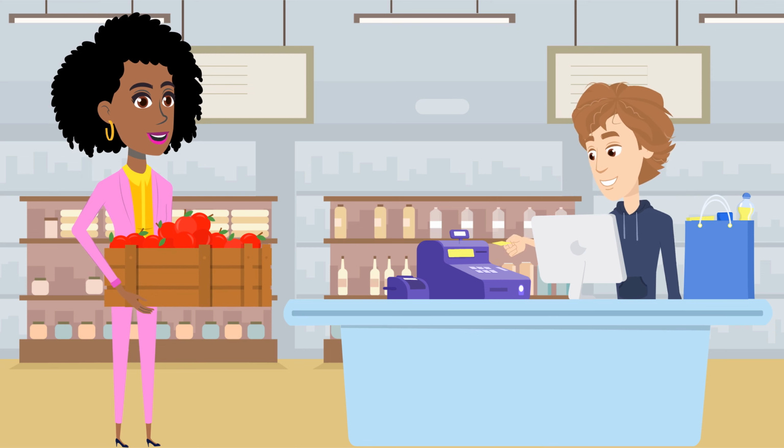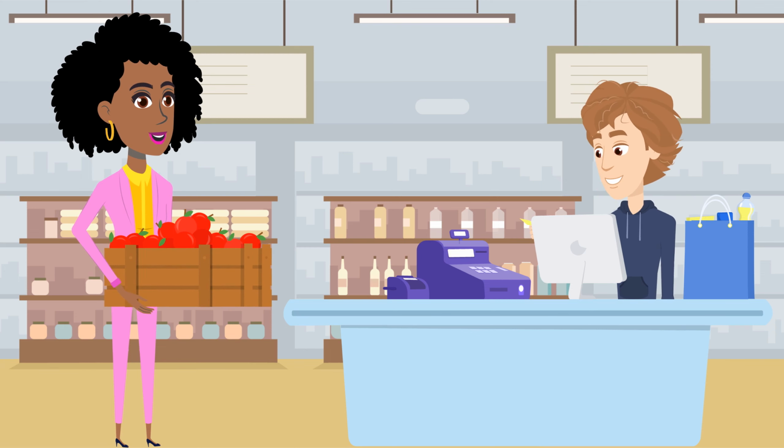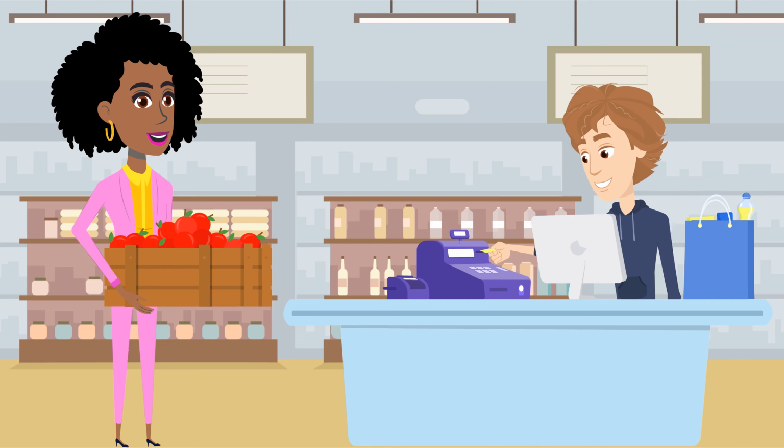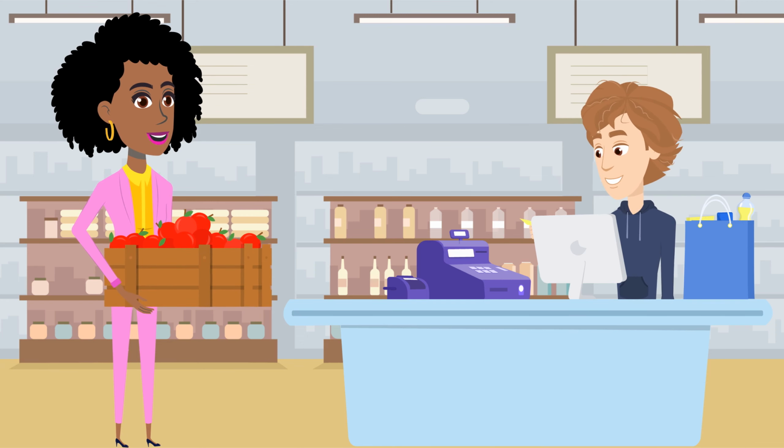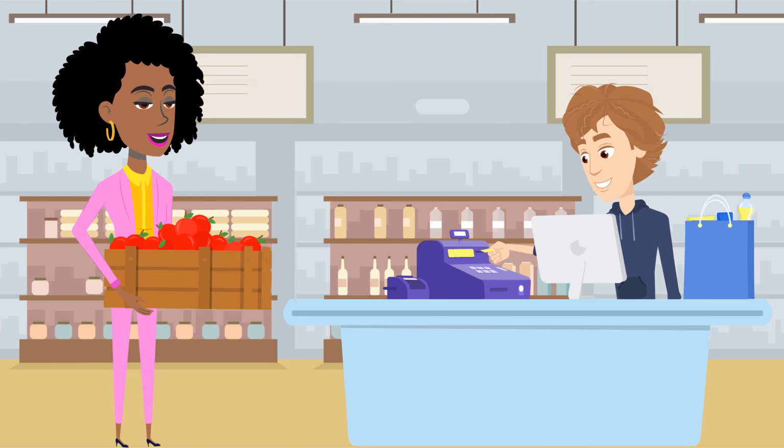Great job today, friends. Keep practicing repeated addition with arrays. This is a great foundation for other concepts that you'll learn later, like multiplication. See you in my next one.